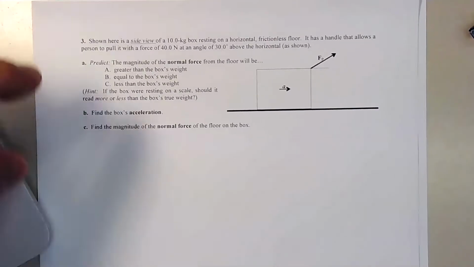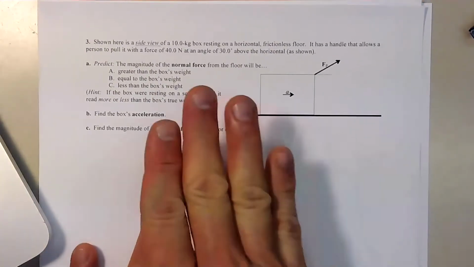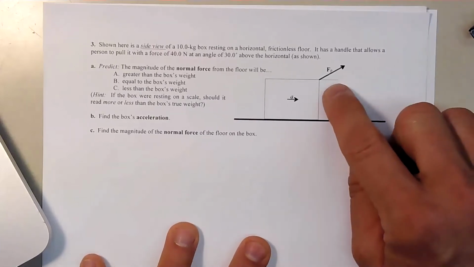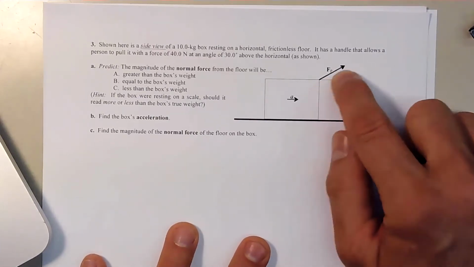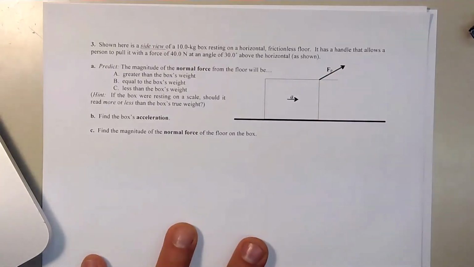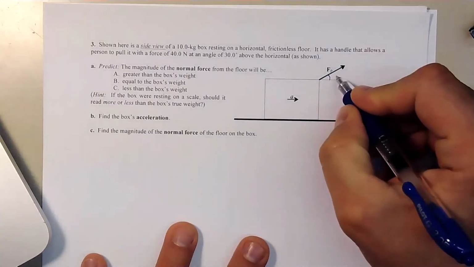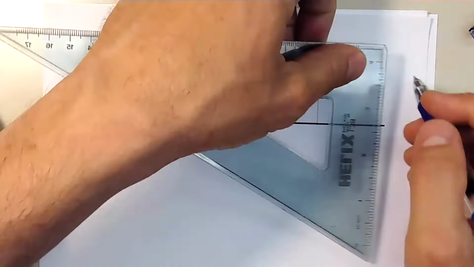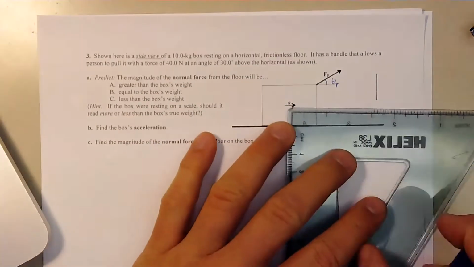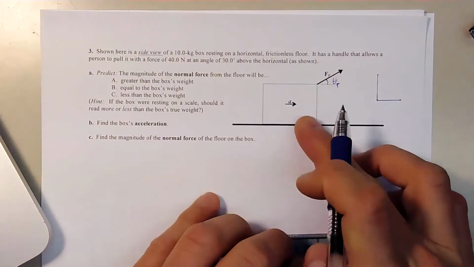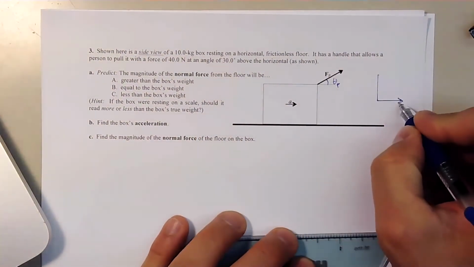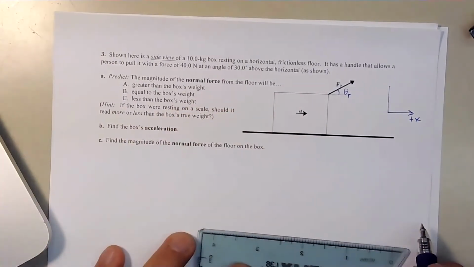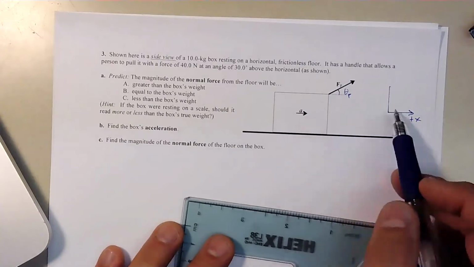So problem 3 here is now a side view of a box resting on a horizontal floor. Suppose it has a strap or a handle that allows a person to apply a force at an angle of 30 degrees above the horizontal. That's actually a trig direction if we choose our axes along the direction of motion. So let's choose positive x to be in the direction that the box is going to accelerate.